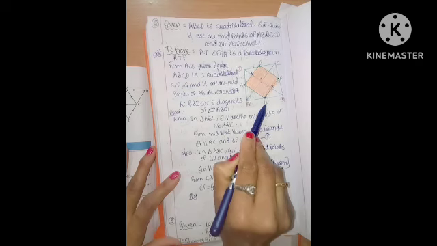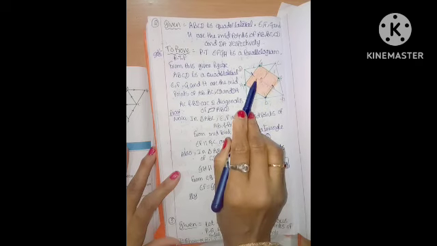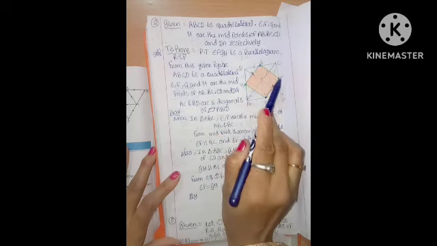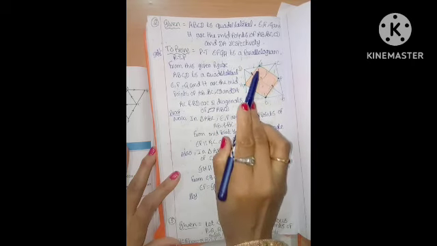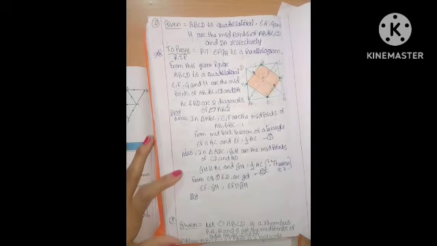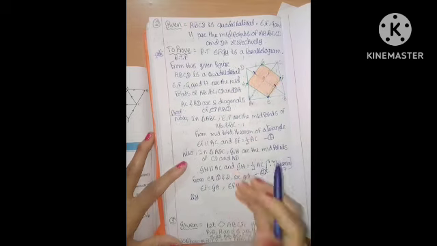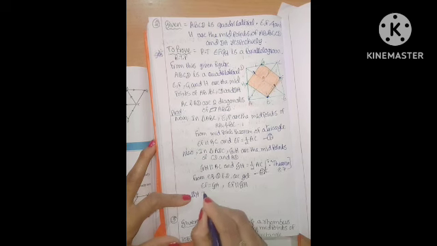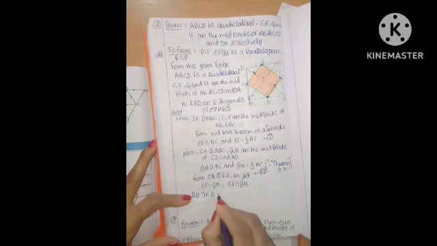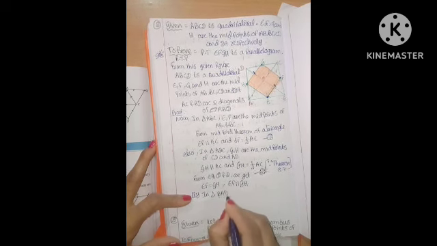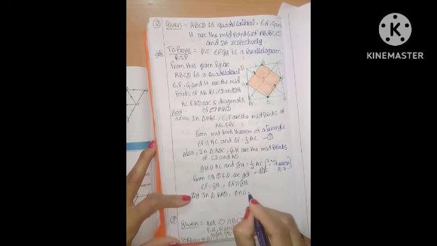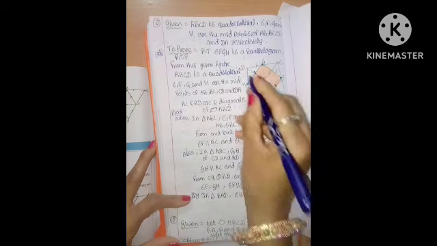It is H and E. HE is parallel to this DB only, and on this side also, GF is parallel to BD. Same procedure, here we can write it down. Very simple. What we can write? Similarly, in triangle BAD, EH is parallel to BD.